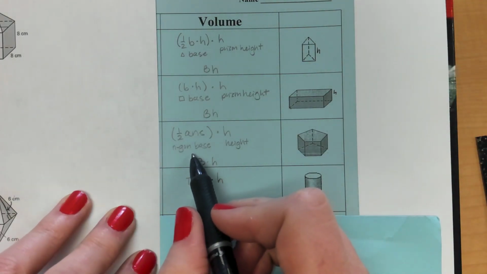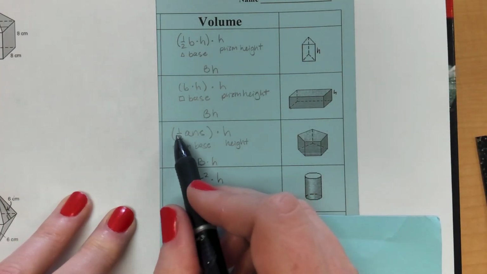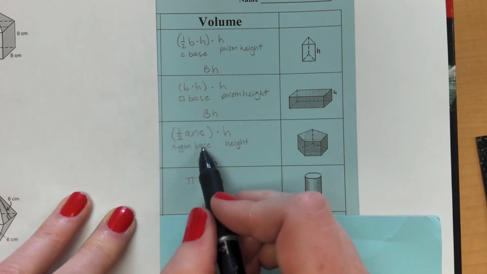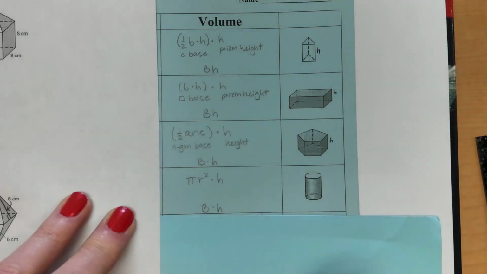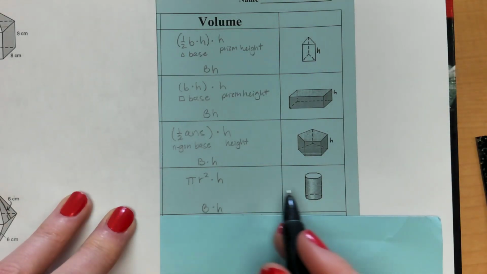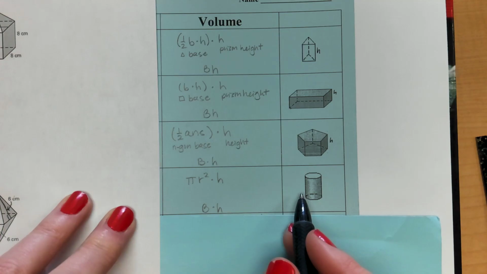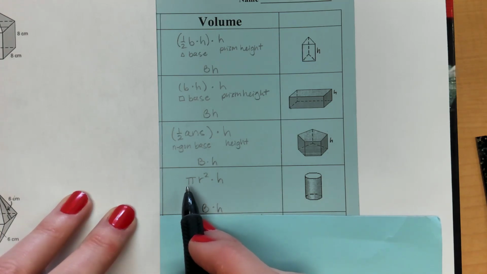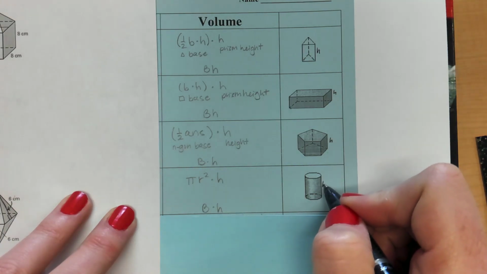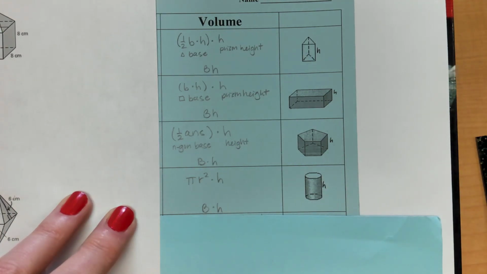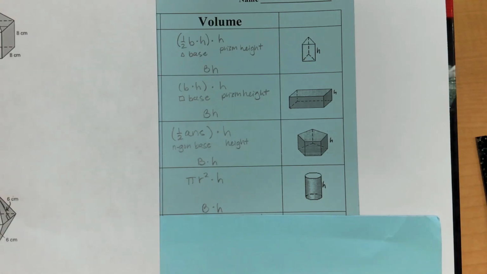And then for an n-gon, pentagon, hexagon, that kind of stuff, we need our 1/2 ANS formula, so that's your base, that's this guy, and then we need height of the prism. And last we have cylinders, which are in the same kind of shape format of a prism, and so they start with area of the base, which is a circle, right there, and then times height of the prism. So those are our 4 different formulas for prisms and cylinders.